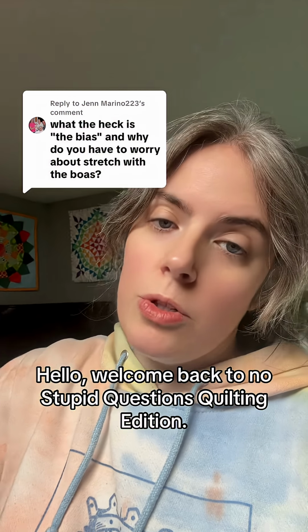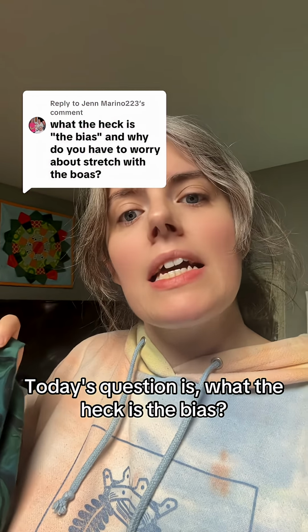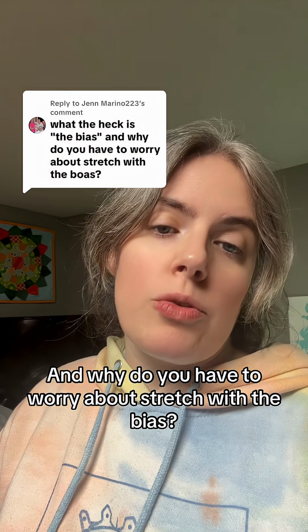Hello, welcome back to No Stupid Questions, Quilting Edition. Today's question is, what the heck is the bias? And why do you have to worry about stretch with the bias?